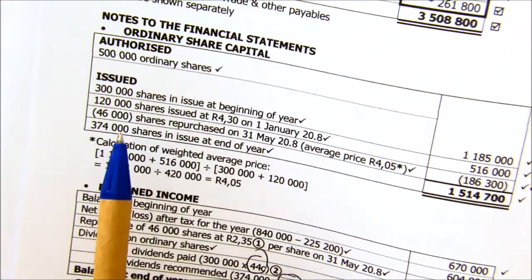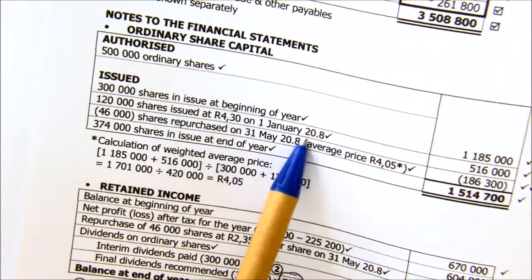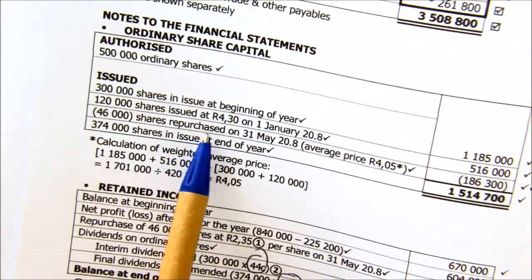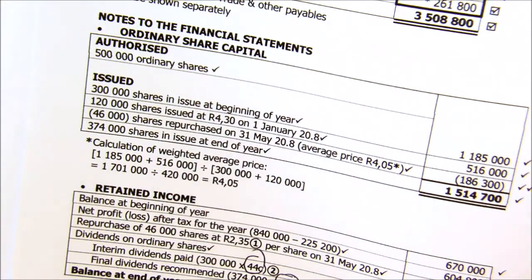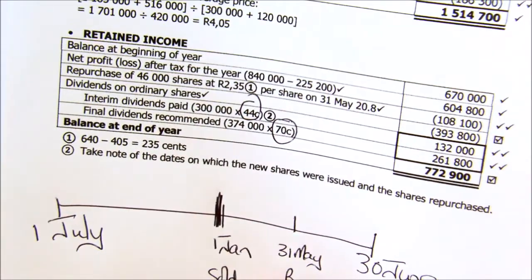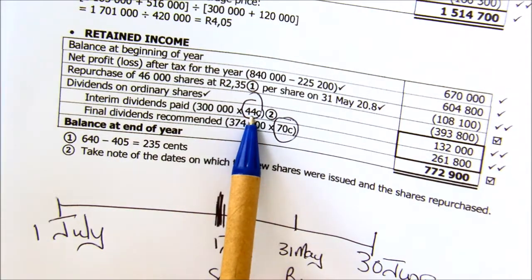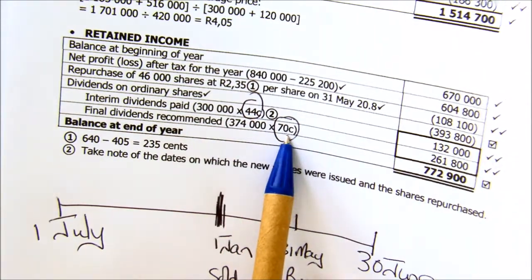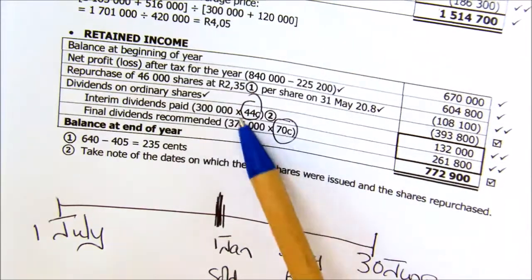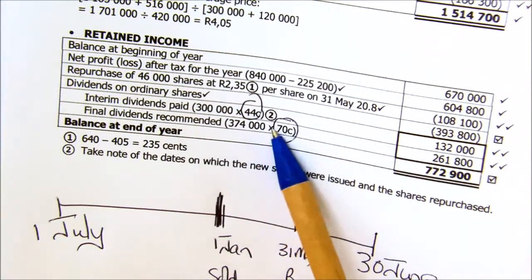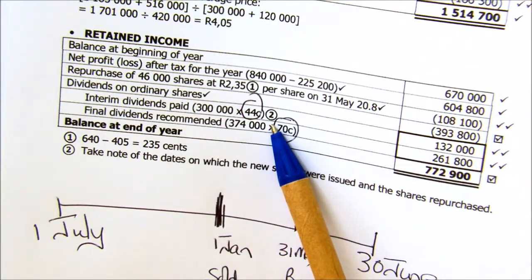So remember, if you have had shares change during the course of the year, that formula is not going to work out. You did not have the same amount of shares the whole year. And just think about it logically, you owned the same shares. You got 44 cents halfway through the year, you got another 70 cents. So what did you get? You got 114 cents per share.